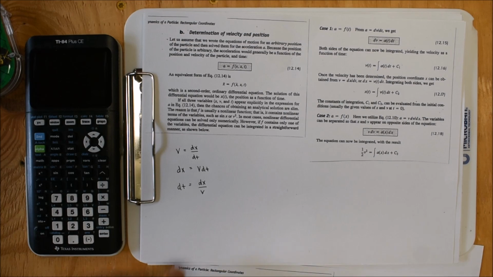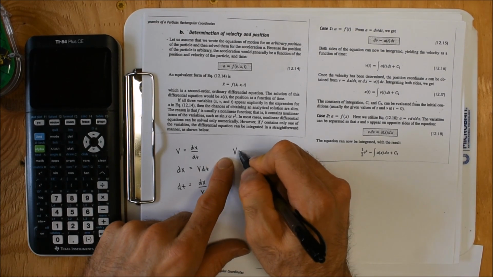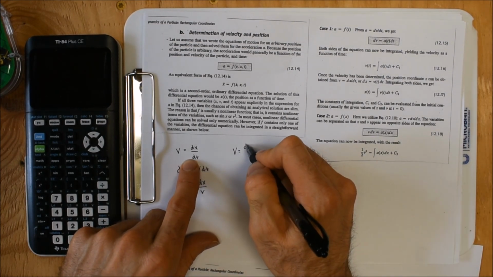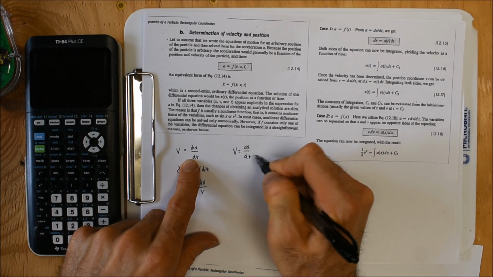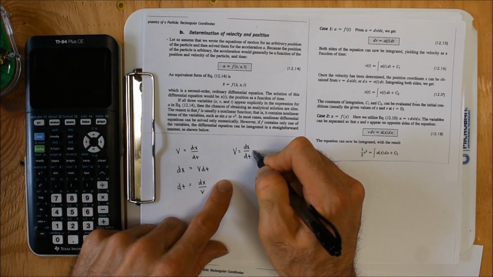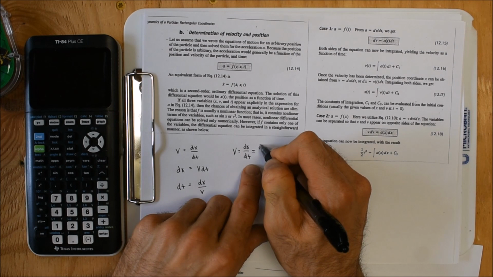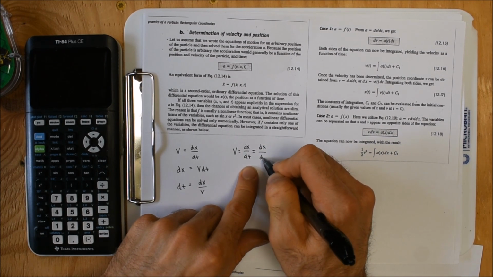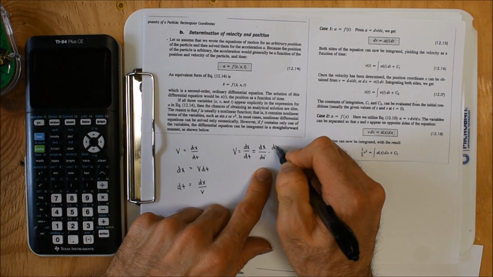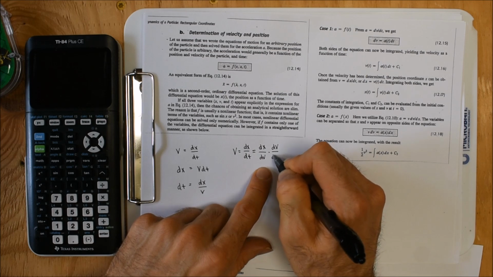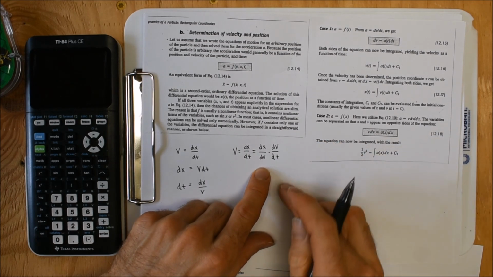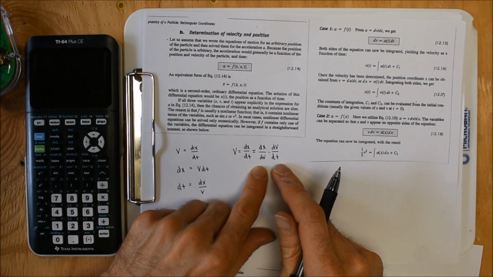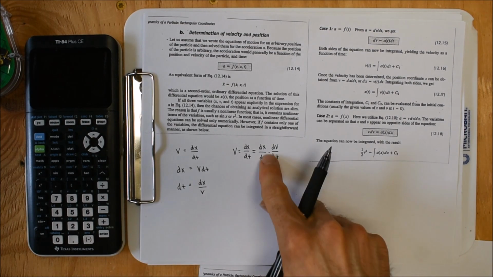Okay, cool. But what they were getting at was velocity is change in position divided by change in time. But this is equal to change in position divided by change in velocity times change in velocity divided by change in time. You know what I mean? And you're like, what?